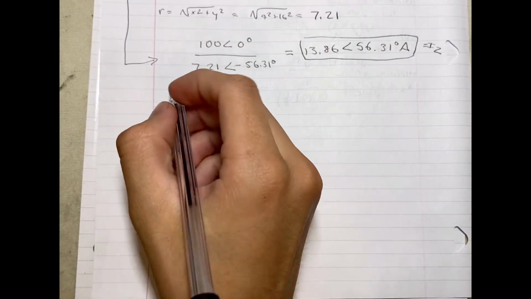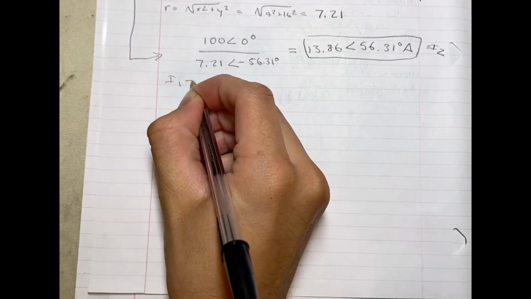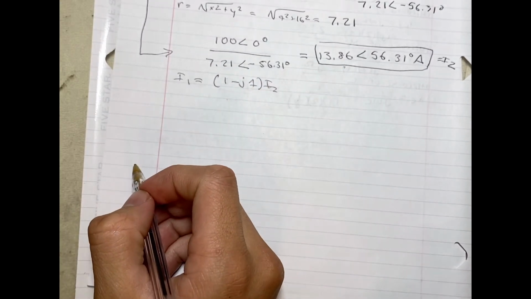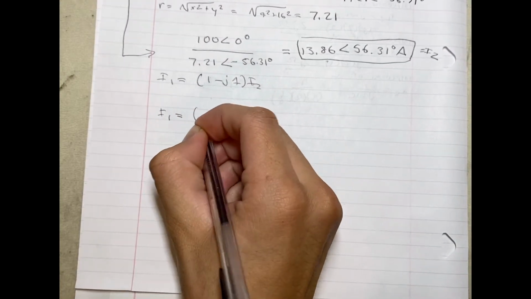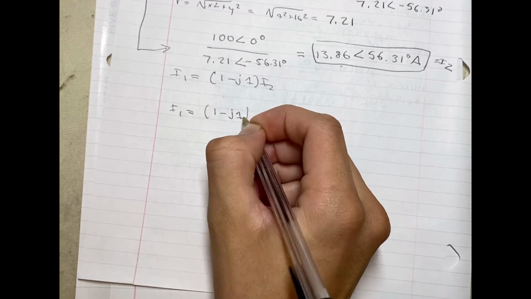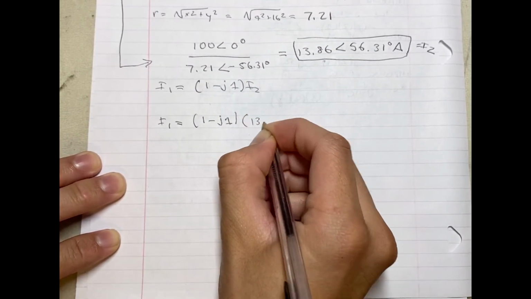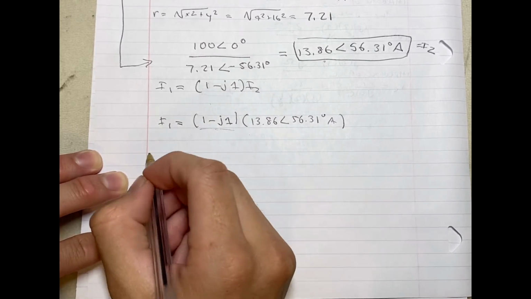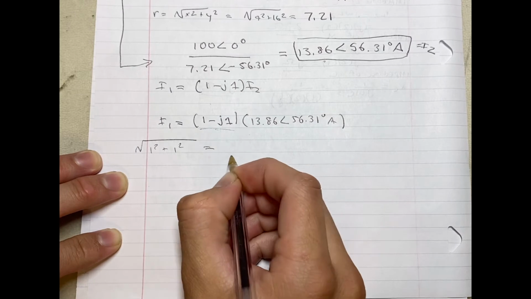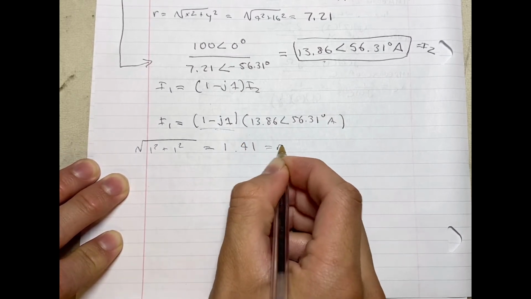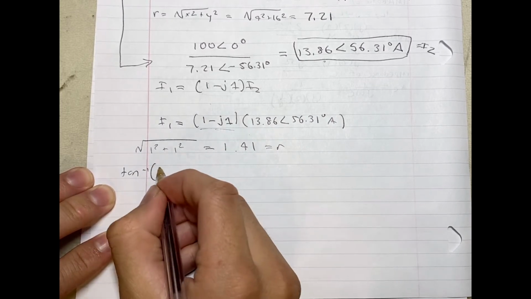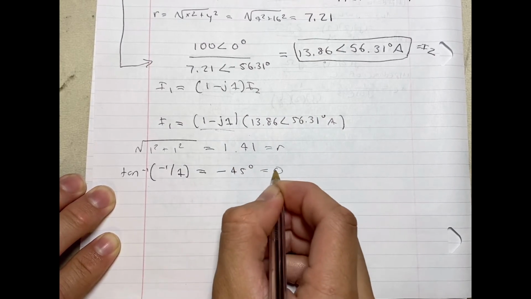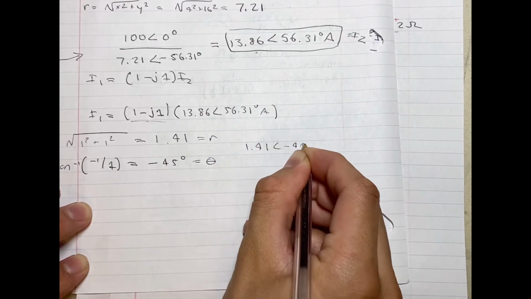Next, we're going to need to solve for I1 since we already have I2. So our equation for I1 is equal to (1 minus j1) times I2. So if we plug in our given I2, we're going to get I1 is equal to (1 minus j1) times 13.86 angle 56.31 degrees amps. Now we need to convert this to polar coordinates, so we're going to do the square root of x squared plus y squared, and this is going to give us our r value of 1.41. Then we need to find theta, so the inverse tan of negative 1 divided by 1 is going to give us negative 45 degrees. And this is going to be our theta value. So this can be written out as 1.41 angle negative 45 degrees.